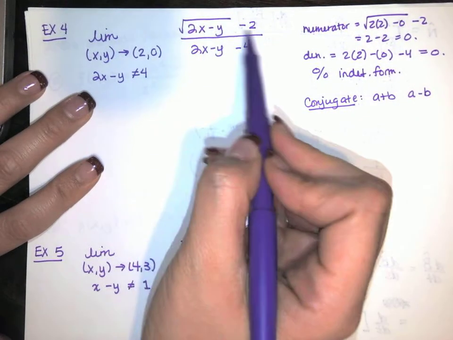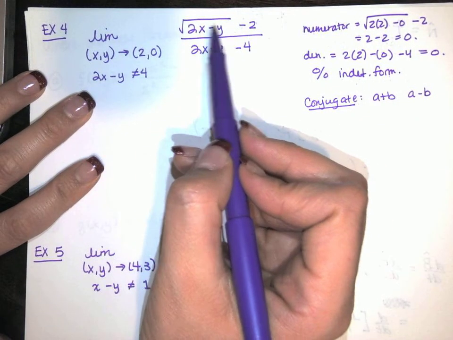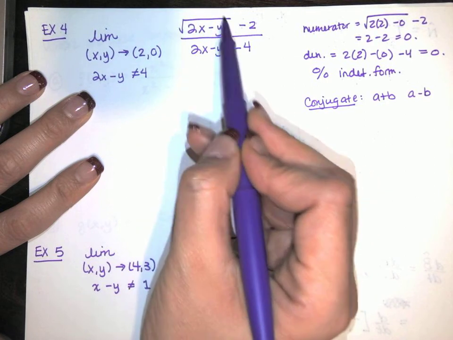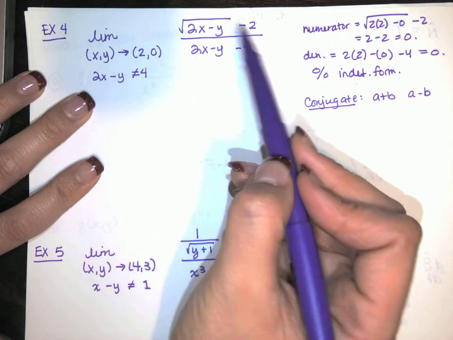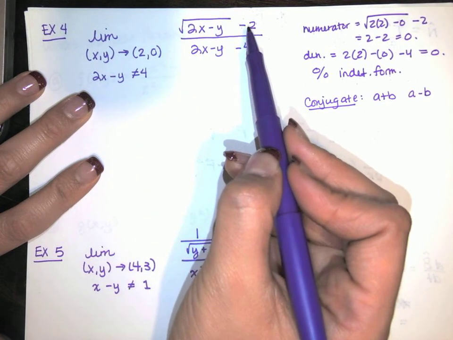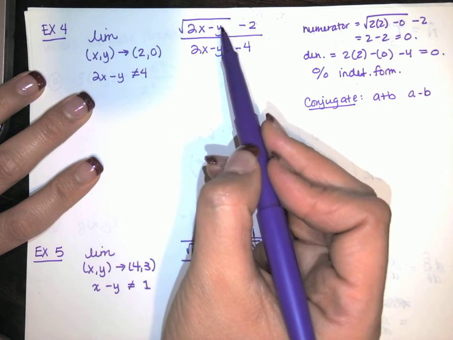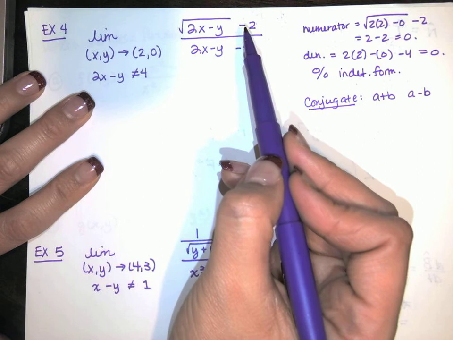Now, when you are looking at the conjugate of this numerator, that's exactly what we're going to have to multiply by. This is your a. That whole square root is your a, and that 2 is your b. So the conjugate of this is this exact same square root with the minus there and everything, and you change that minus to a plus.